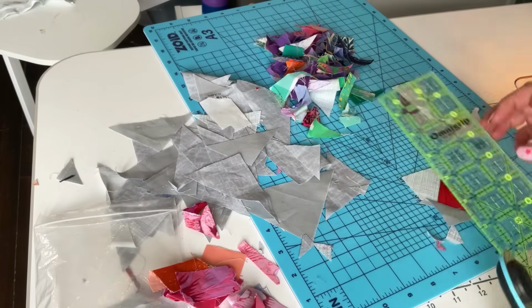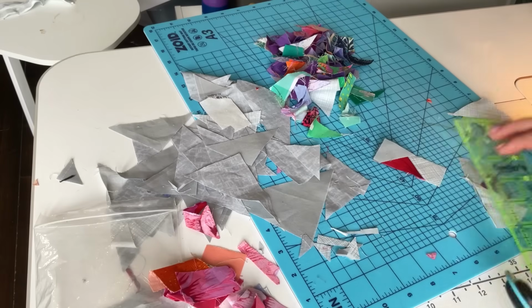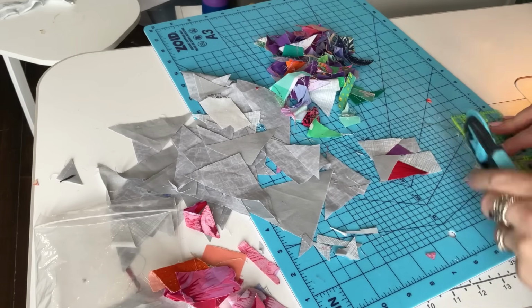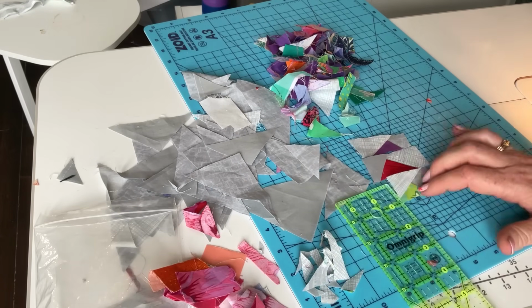So I'll show you a bunch more examples of these at the end, including these ones that I made with the teeny tiny triangle offcuts as well. But first, let me show you the quick 4 at a time improv no measure method when you don't have triangles that you're starting off with.